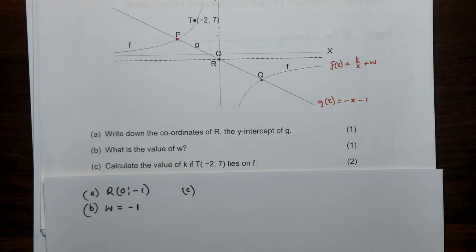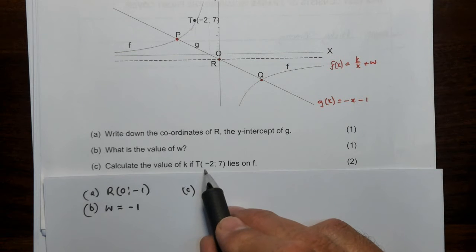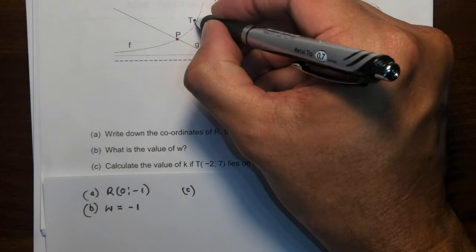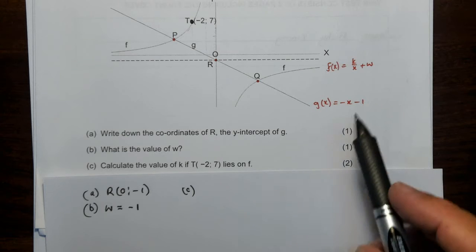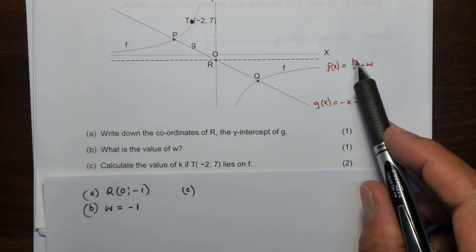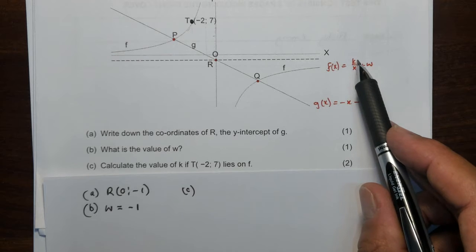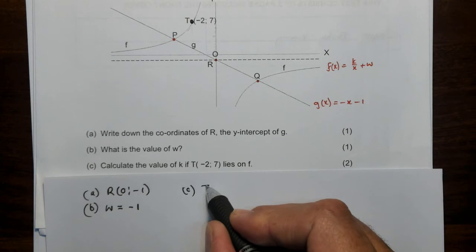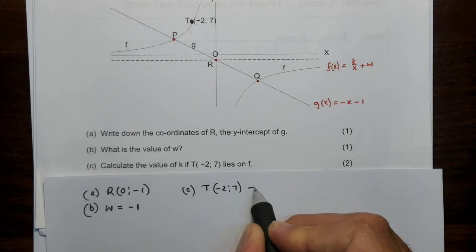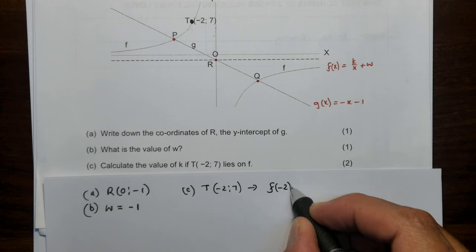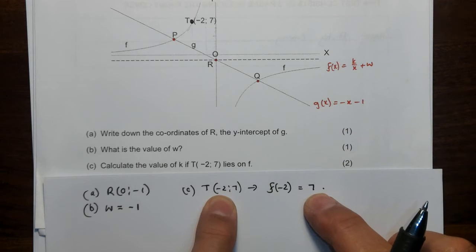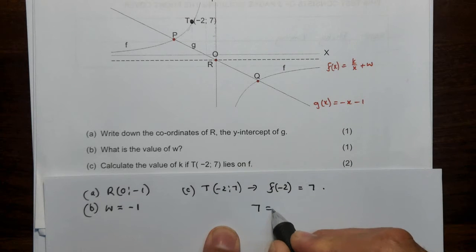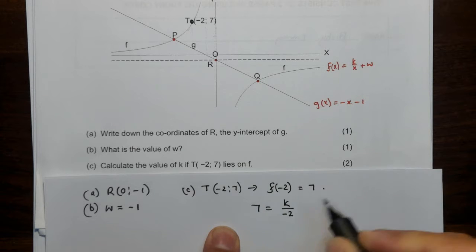The next one says, calculate the value of k, and here they say T lies on f. Now we read it, now we know definitely it's on the graph of f. They want us to find the value of k. Now look at where k is. K is at the top over there. What do I have? For part C, because T lies on the graph, I'm going to use f of minus 2 is equal to 7. If x is minus 2 in f, the y value is 7. So f of minus 2 is 7, which is equal to k over minus 2 plus w, and the w I just found was minus 1.